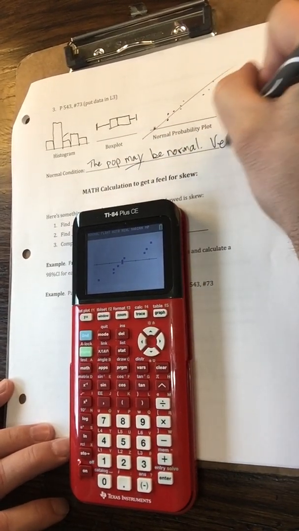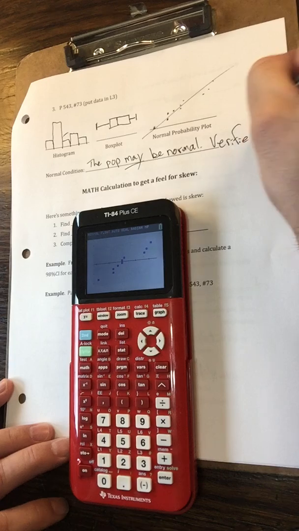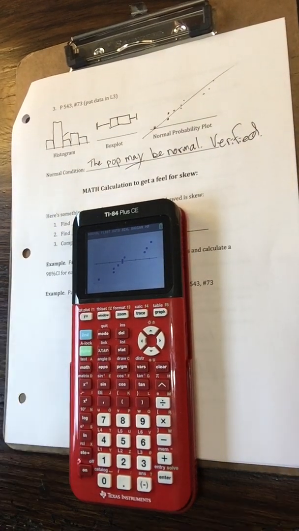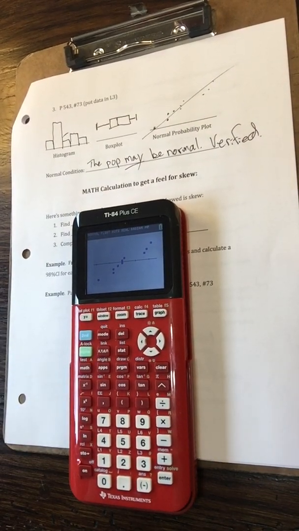I'm going to say verified. I'm going to be honest with you, this one is on the edge for me, but I would say the normal condition is okay because we don't see any outliers and we don't see strong skew.